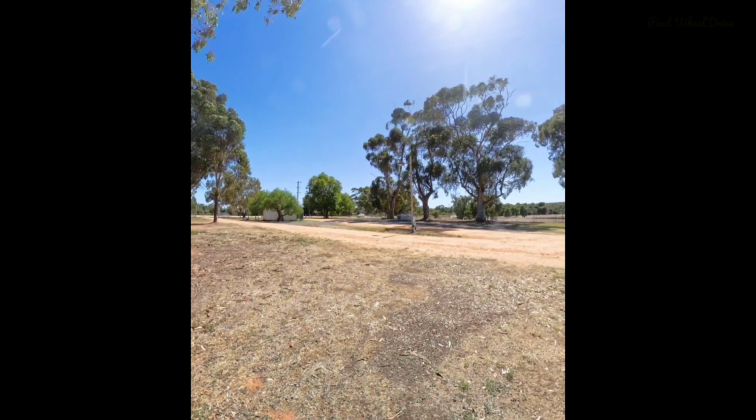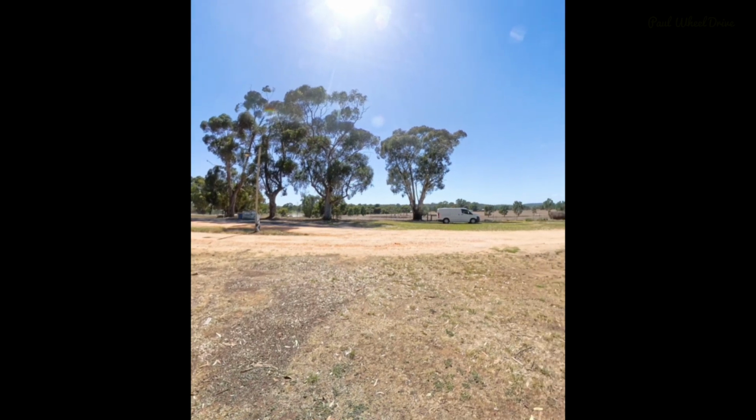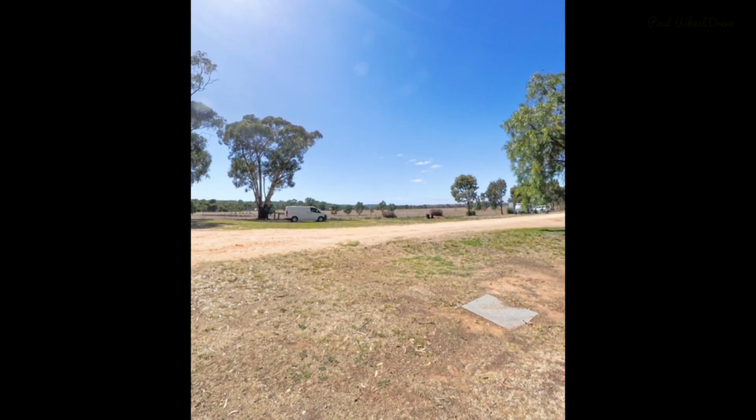And you can leave your rubbish here, so they've got a little area to put your rubbish. Way over yonder is an ash pit, so when your embers and everything are cooled down from the fire, you can drop them in there.